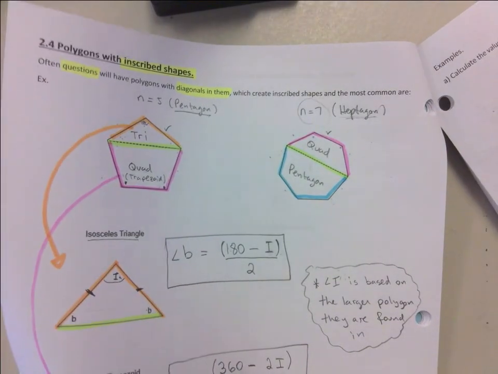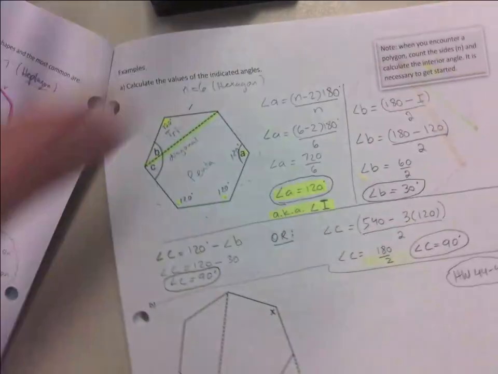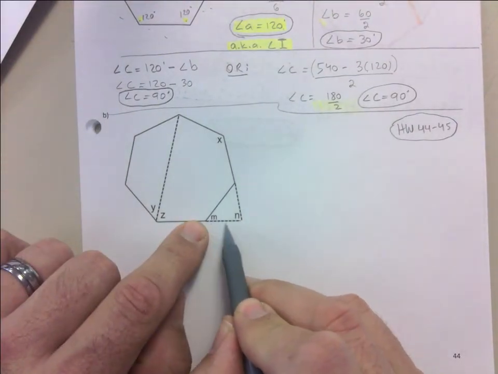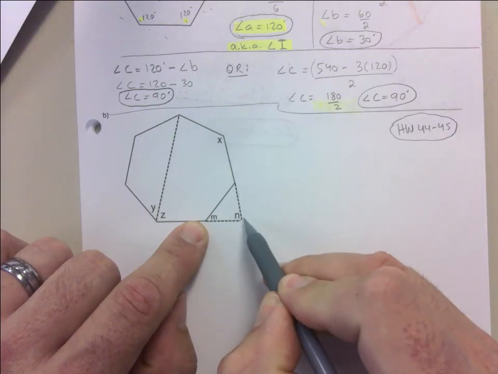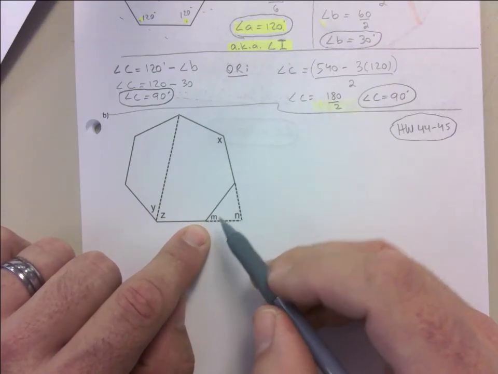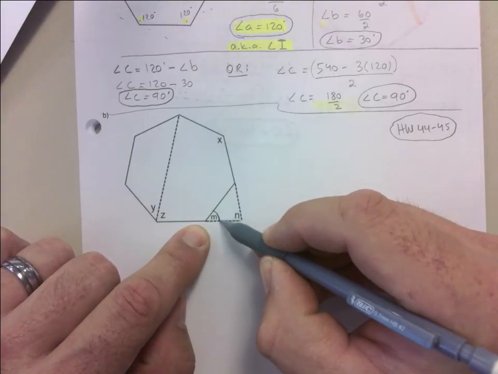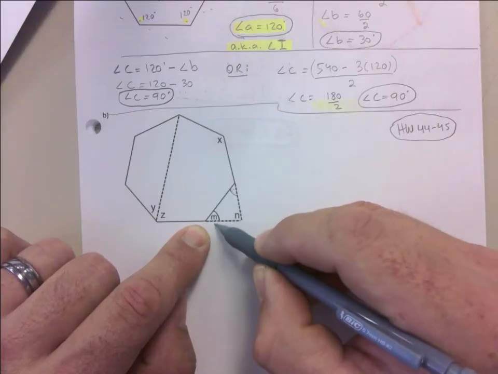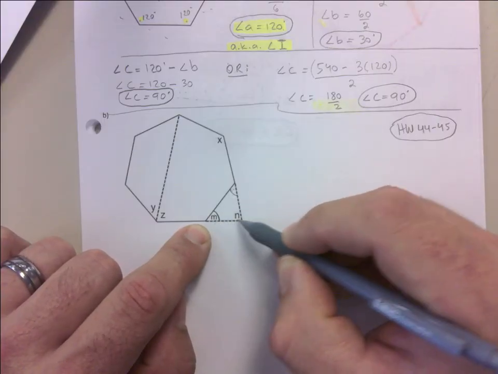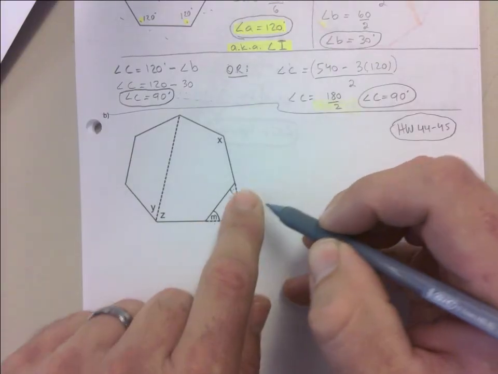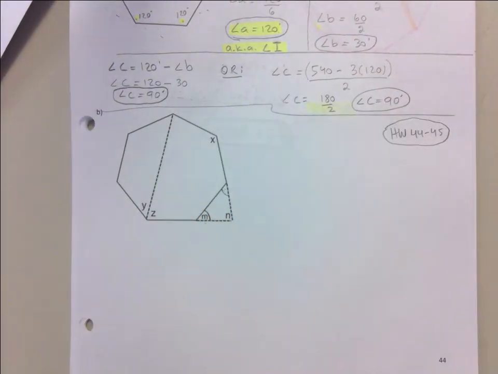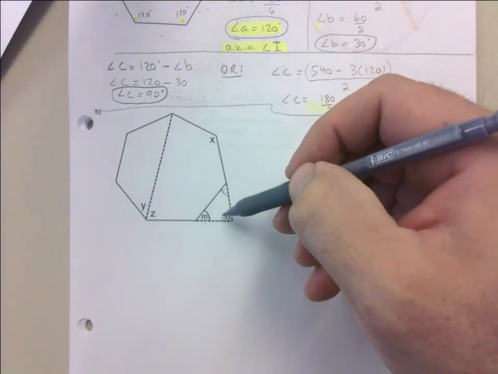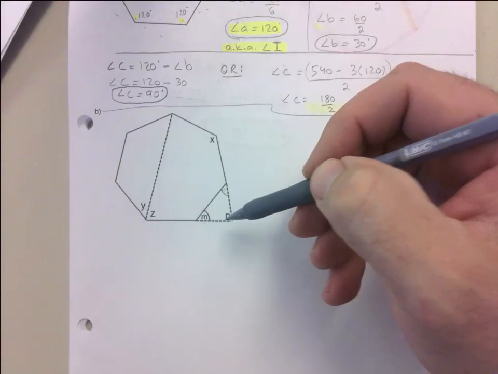The next part is to make sure you understand when the dashed lines leave the shape, right? This is on 44. What do we call these angles right here? These are exterior angles, right? So gotta know that, and then you can work with the triangle. These are not diagonals, right? These are leaving the shape, not diagonals. This is a diagonal. These ones are not. So that's a review there.